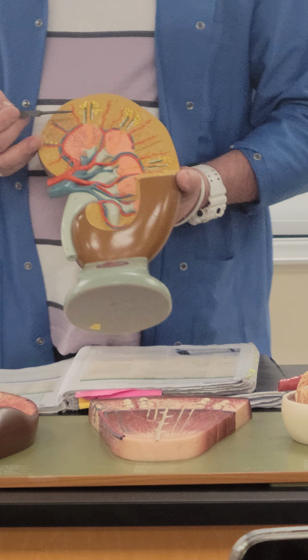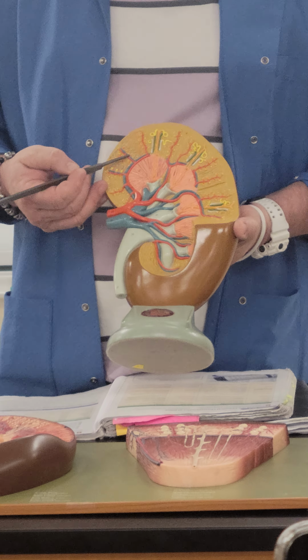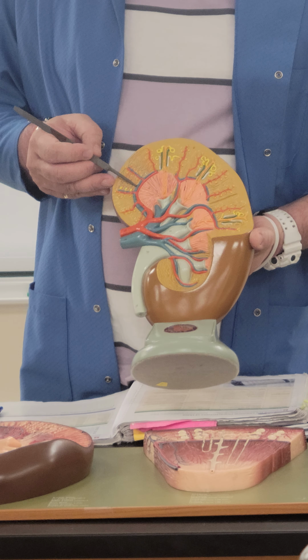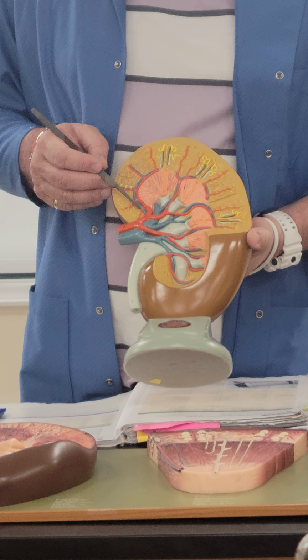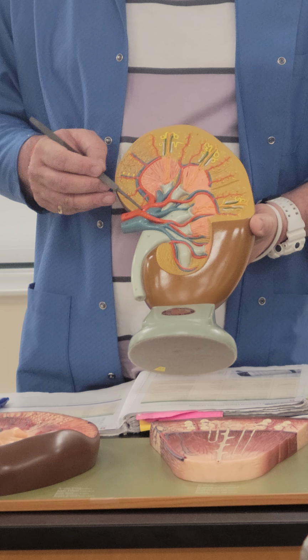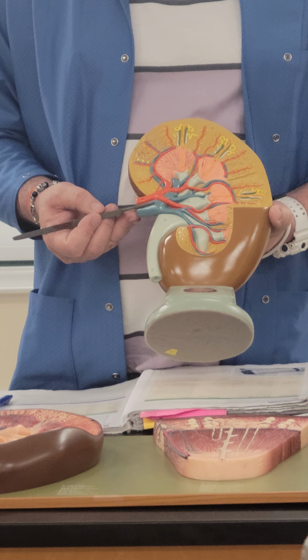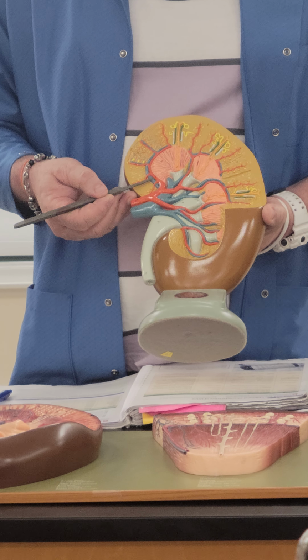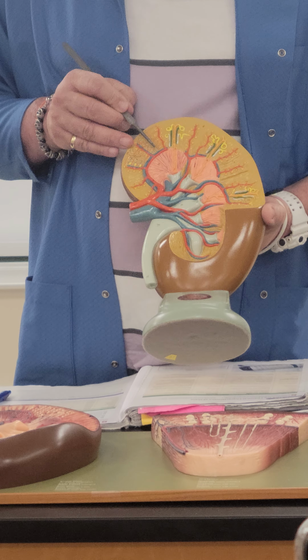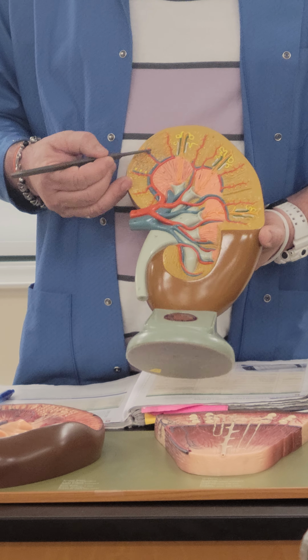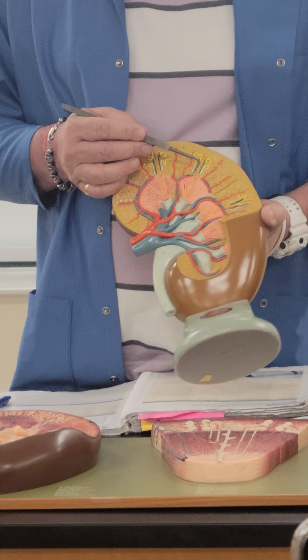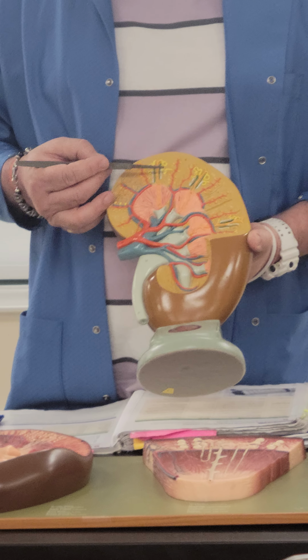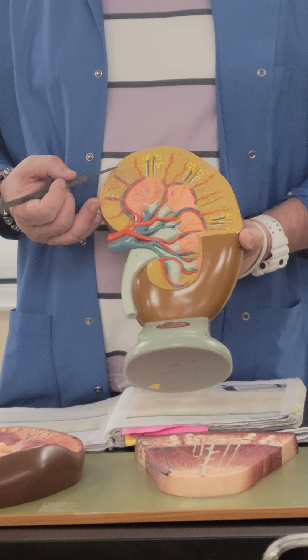The flow of blood out is the opposite. We'll go to the cortical radiate vein, to the arcuate vein, to the interlobar vein, and then right from the interlobar into the renal vein itself, which is this one right here. So here's your renal vein there. Here's your interlobar vein. Here's your arcuate vein, and this would be the cortical radiate vein. All these blue little structures that run next to the cortical radiate artery.